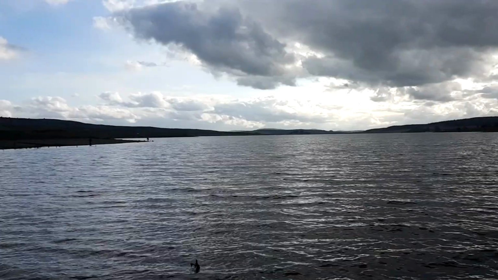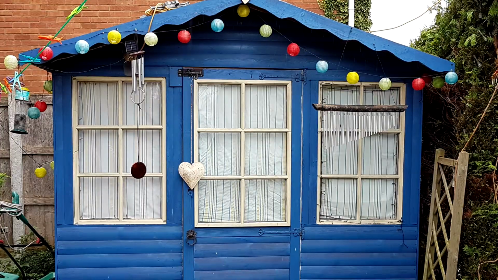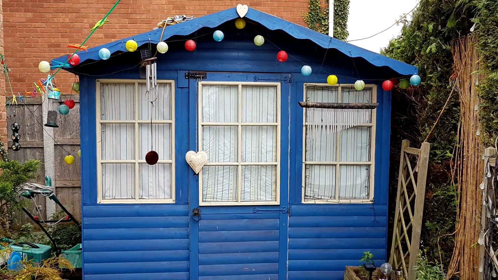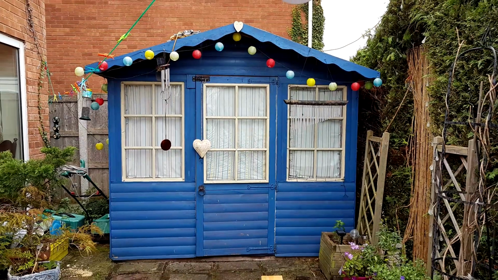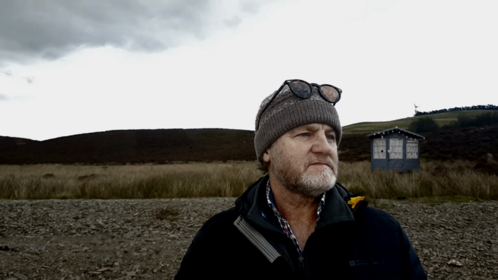I had a suitable lake a couple of miles away. And I had a suitable cabin, well, a shed actually, in my garden. The trick was to make the shed look like it was at the lake. And here's how I did it.